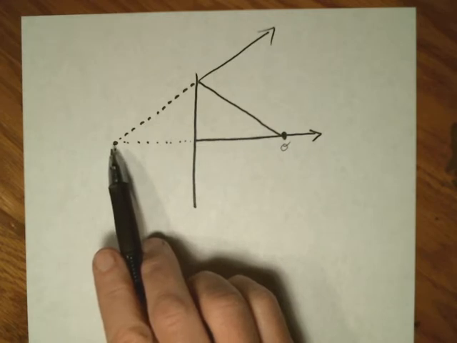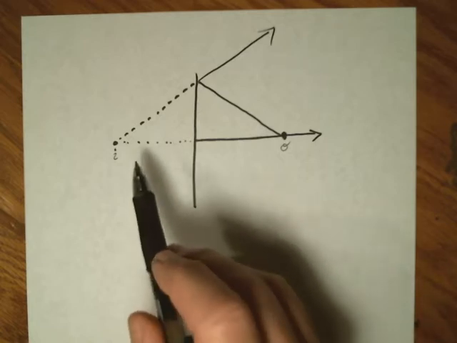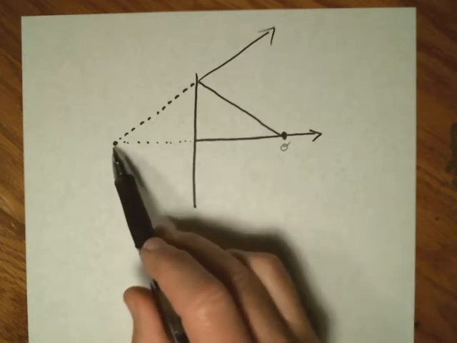Sometimes students try to memorize rules like, it's virtual if it's on the front or the back or something like that. Those rules are not in general correct, and they would be different for lenses and mirrors. Just remember that virtual is when they don't really cross.